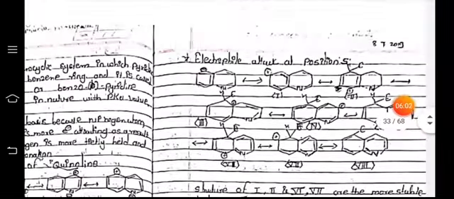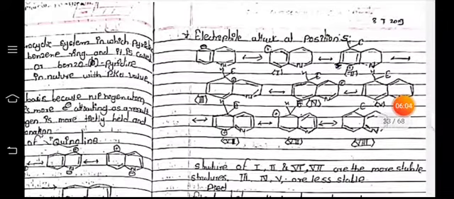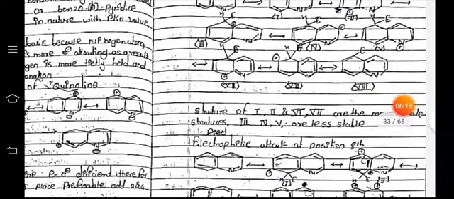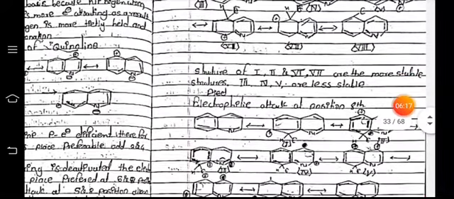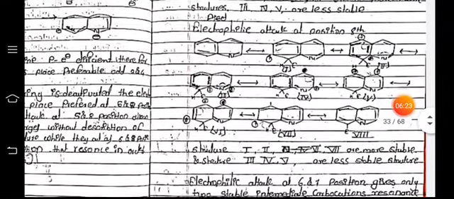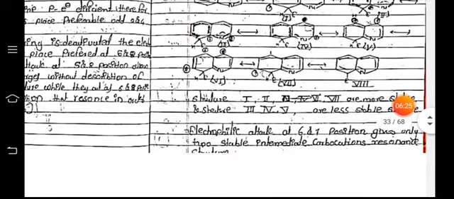So we draw the resonating structures of electrophilic attack at position number 5. Here we have numbered them 1st, 2nd, 3rd, 4th, 5th, 6th, 7th. Structures 1st, 2nd and 6th, 7th are more stable. Structures 3rd, 4th, 5th are the least stable, and electrophilic attack at position 8 is also given here.